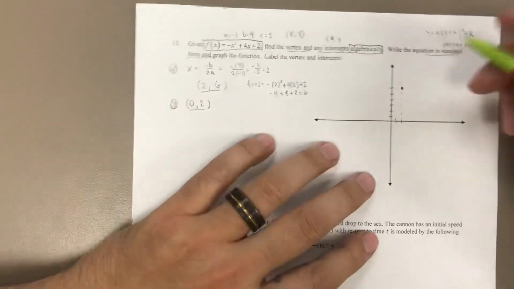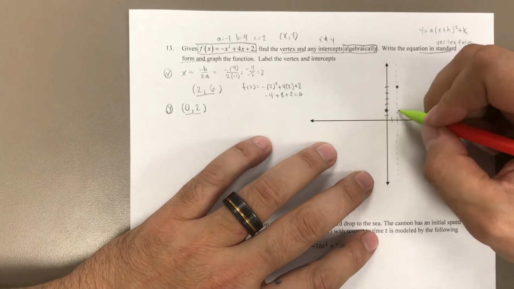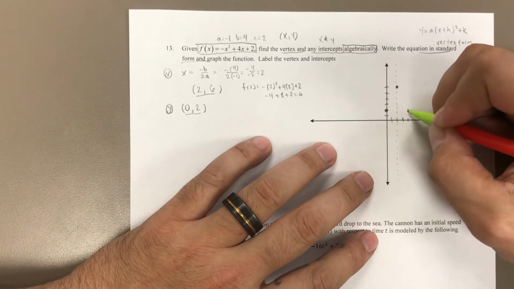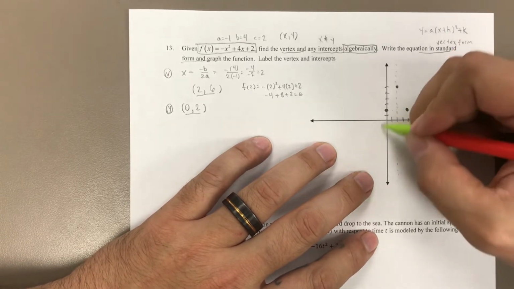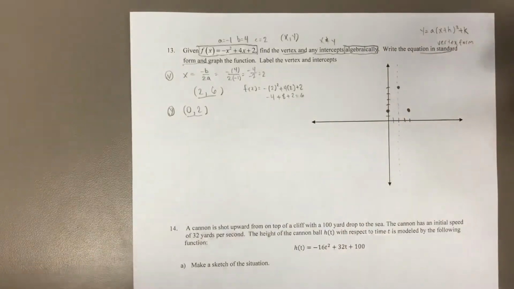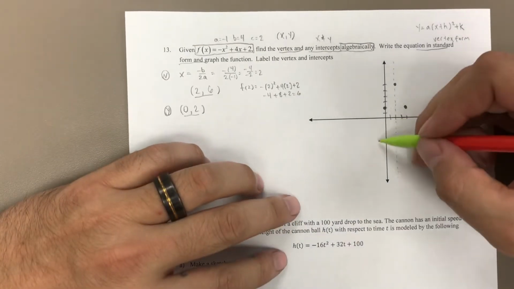So if we have a coordinate like (0, 2), our y-intercept, we can actually reflect it over this line. If it's 2 away, it's going to be 2 more, so it's going to go 1, 2 over to here. And you can probably already see the downwards facing parabola that's right there. And that's just the start of your graph.